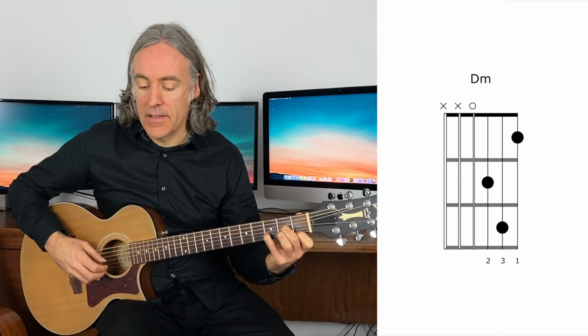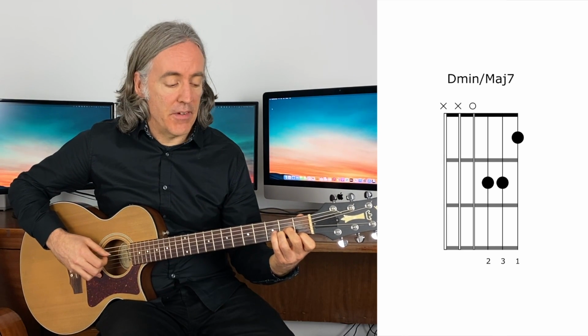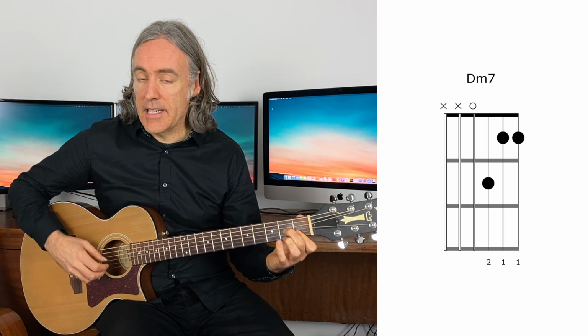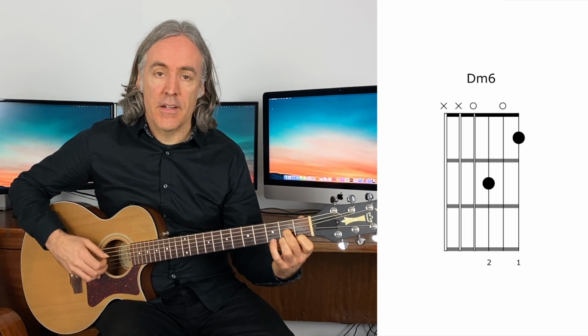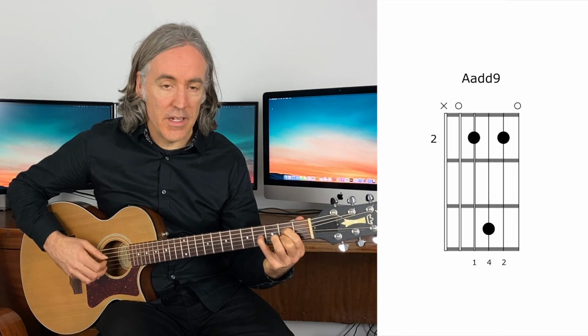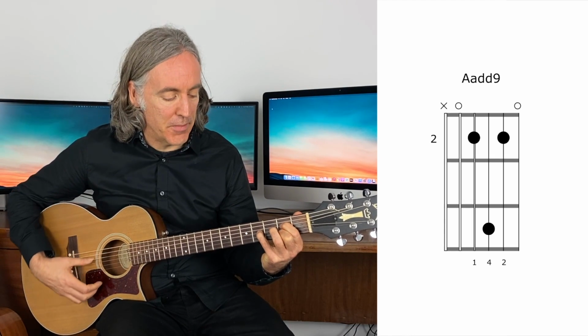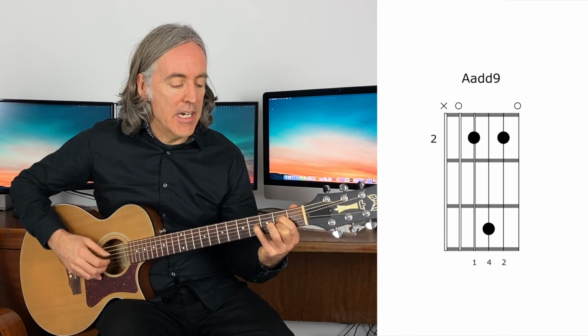Okay, but what we're going to do is we're going to play D minor major 7, D minor 7, and D minor 6 to, and we'll go to this A add 9 chord, which we've used in a previous progression. Beautiful sound. Okay, so again, like the other 2 progressions, we've got a long time on a single chord.